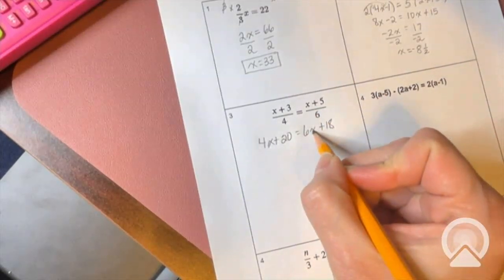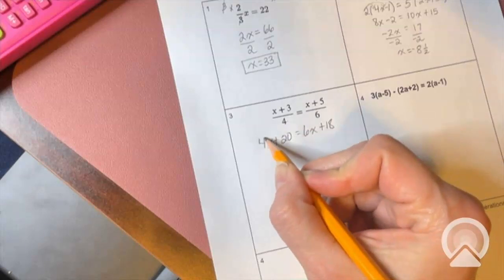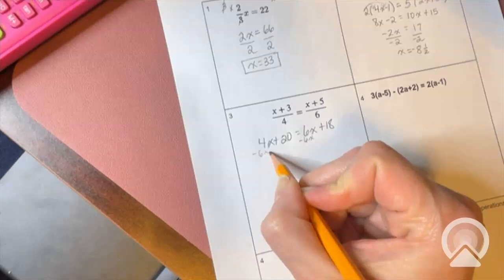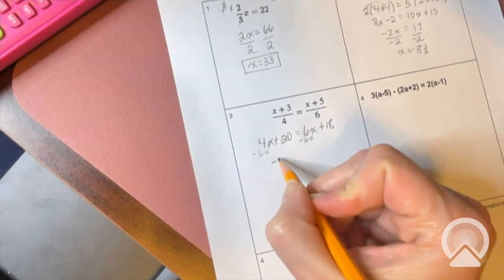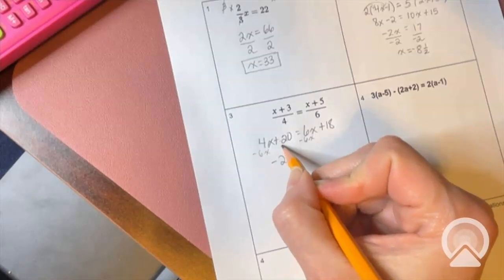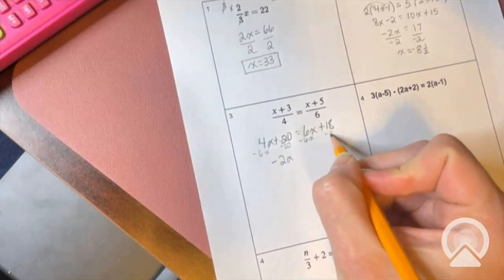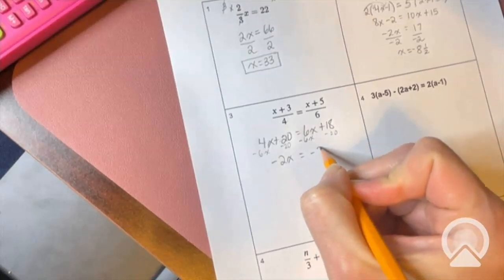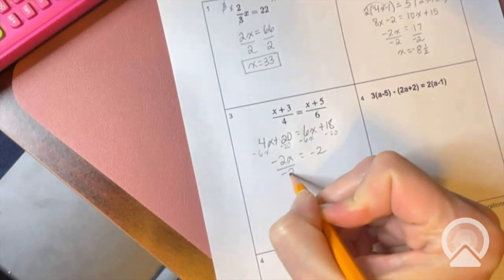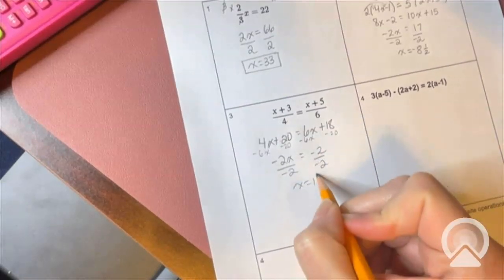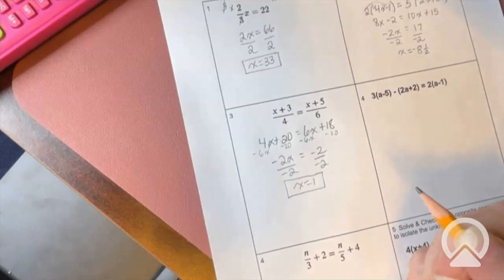I'm going to, again, take my 6x and move it over here. So really what I'm doing is I'm taking my 6x off over here, and I'm taking my 6x off over here. So I'm going to end up with minus 2x. I have 20 to the positive, so I have to minus 20 over here. I have to minus 20 over here. So that would end up with negative 2 divided by negative 2, divided by negative 2. X is equal to 1.